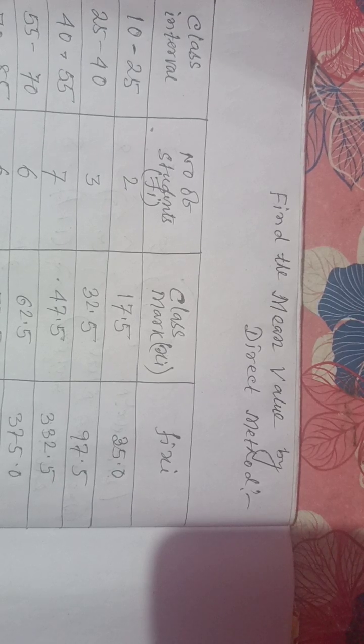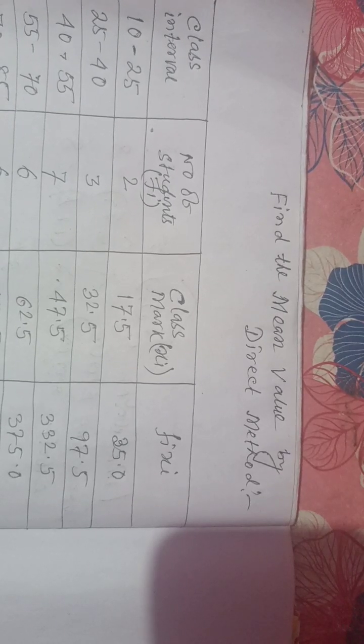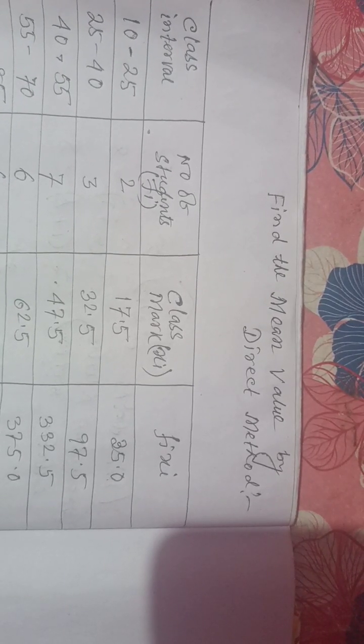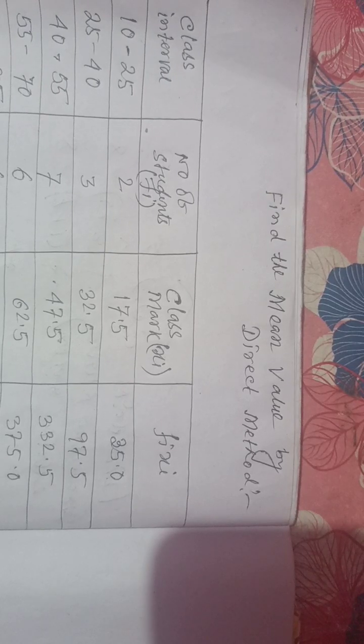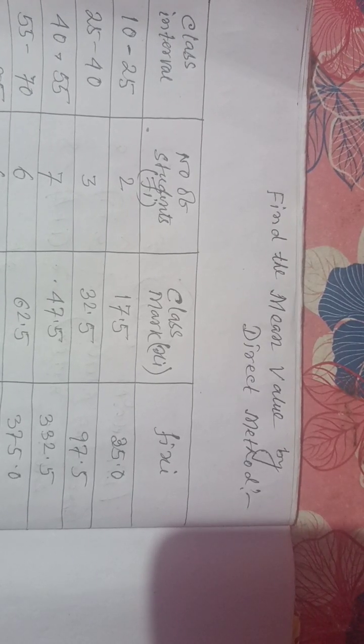The formula of the class mark equals upper class limit plus lower class limit divided by 2. We have to determine the class marks, that means the mean of the upper class limit and the lower class limit, divided by 2.